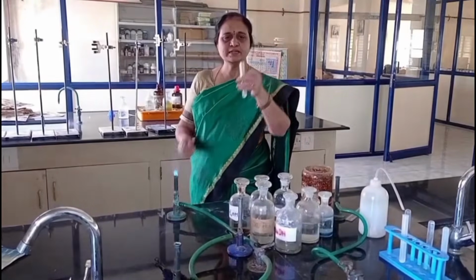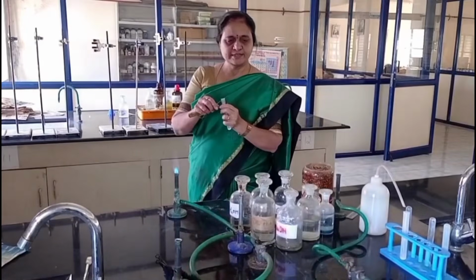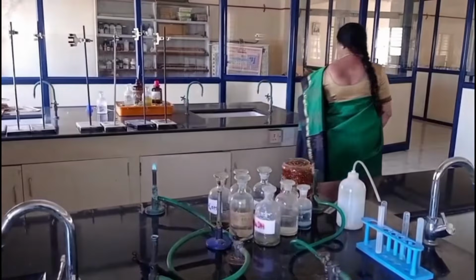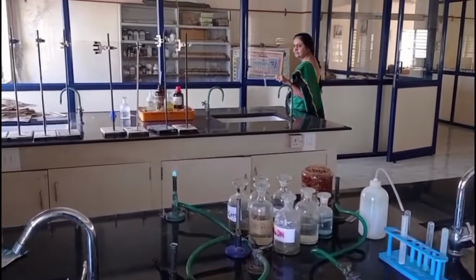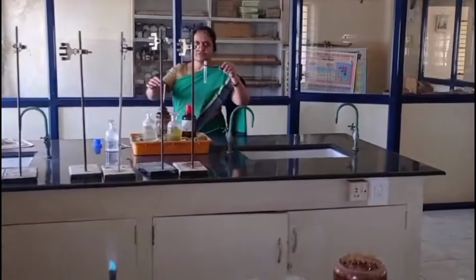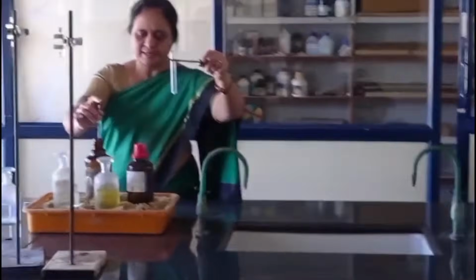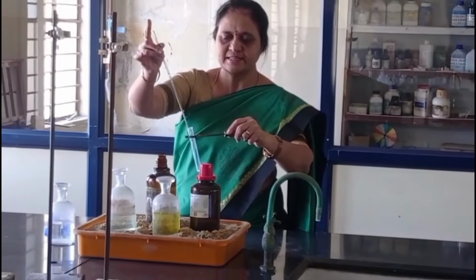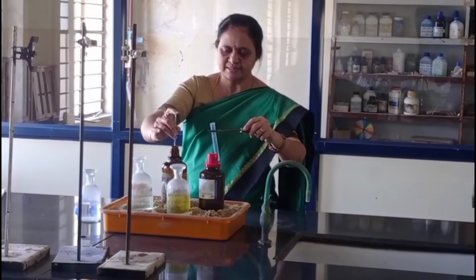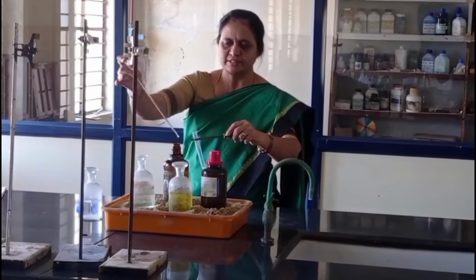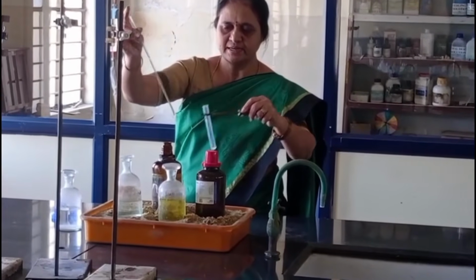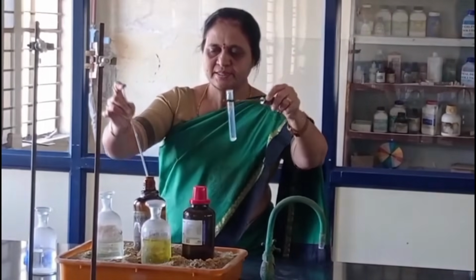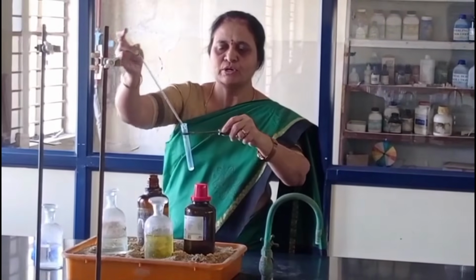I am taking salt in a dry test tube and I am adding concentrated sulfuric acid to this. See here, no reaction in cold.